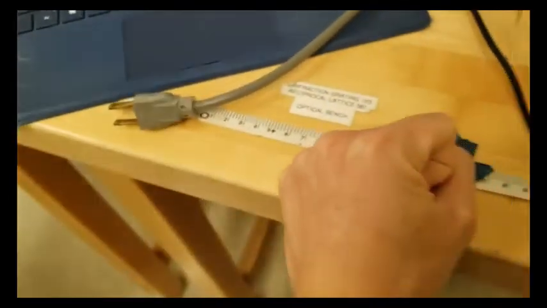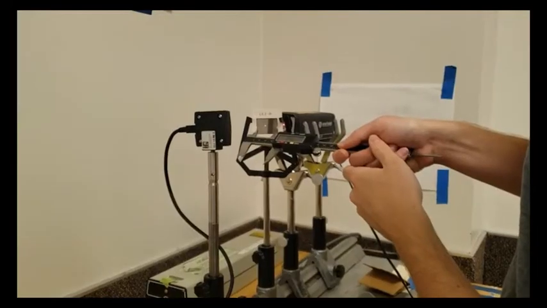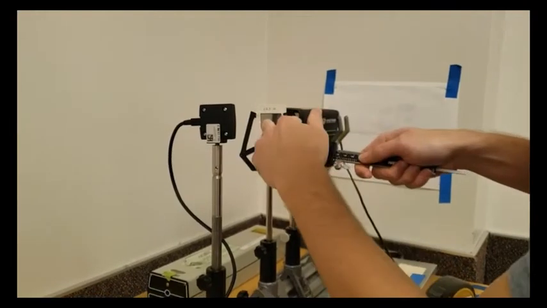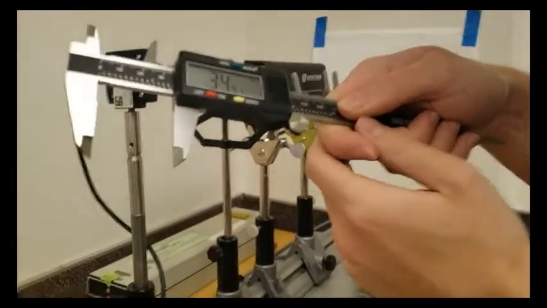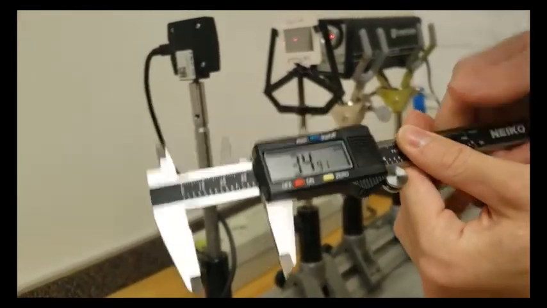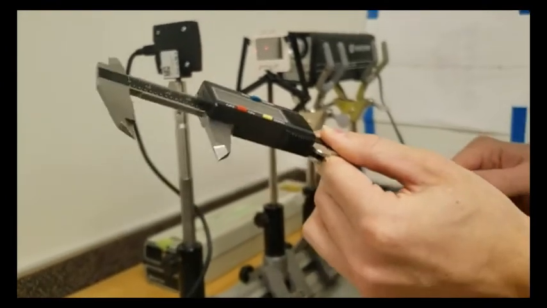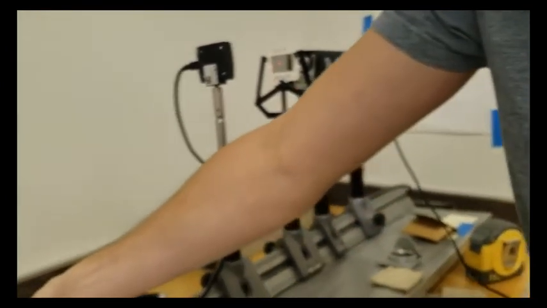The other thing that we want to do is measure the width across of the diffraction grating. Okay, I've got my calipers here, and I'm measuring across the width, and that is 34.91. So about 35 millimeters for the width of the diffraction grating. And those are all the measurements you're going to need for the lab. Let's go ahead and collect the data.